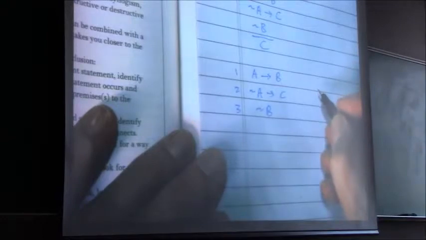Right. You have something on the line that you are claiming is true. And then you have to write next to it how you know it's true. Well, in this case, you know it's true because it's just given to you. It's a premise.